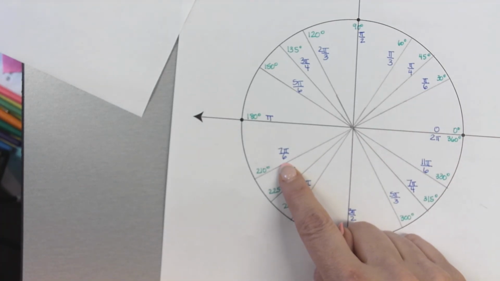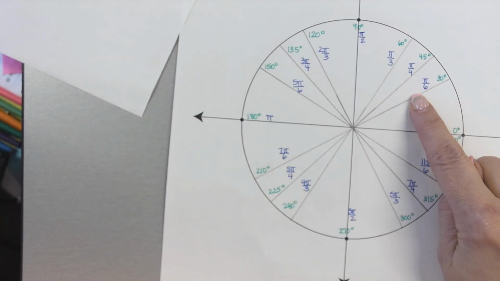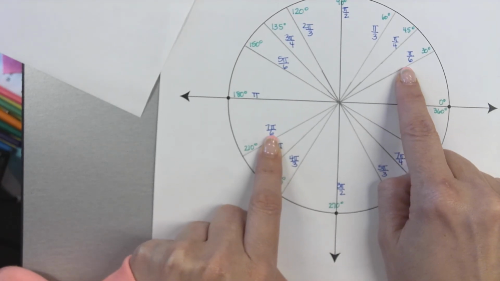You just add pi, right? Okay, so those across from each other should be pi apart. And then you can see they both have the same denominator. Does that happen for all of them?